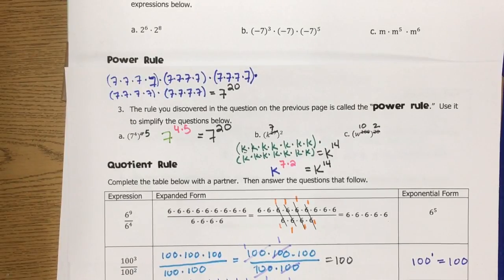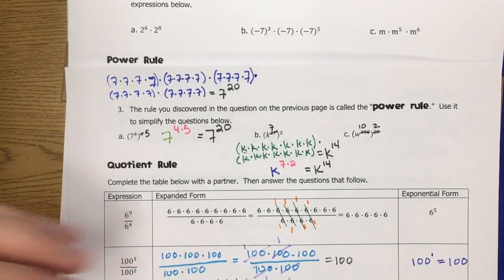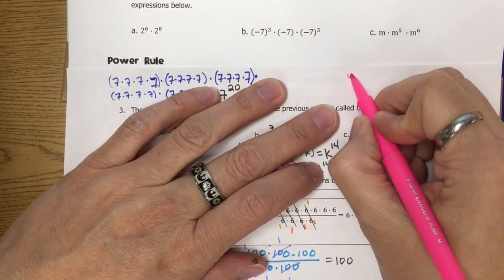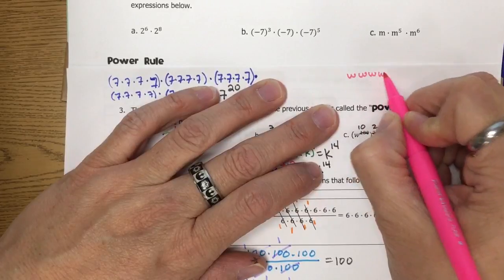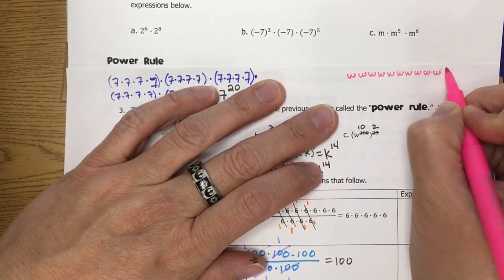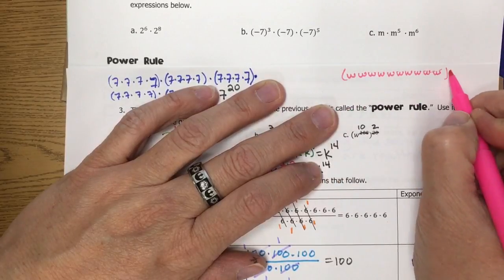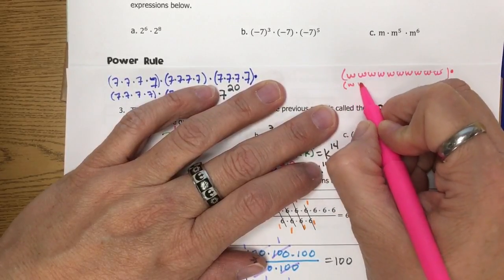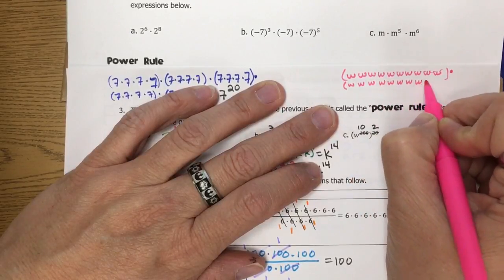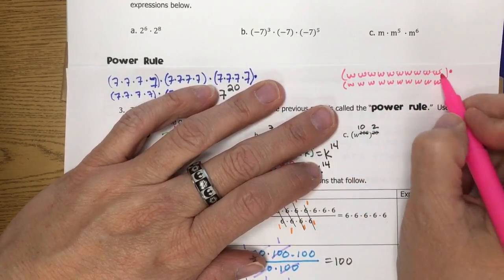Then last but certainly not least, I have my w's. And yes, there are a lot of them, so I am going to write them up above. So 1, 2, 3, 4, 5, 6, 7, 8, 9, 10. Okay? And then multiply, and I have 1, 2, 3, 4, 5, 6, 7, 8, 9, 10.